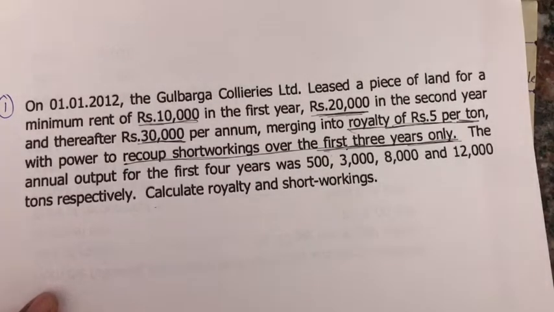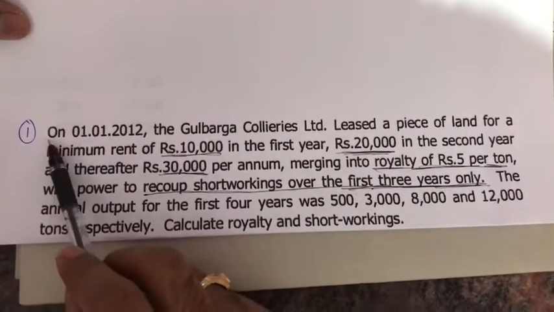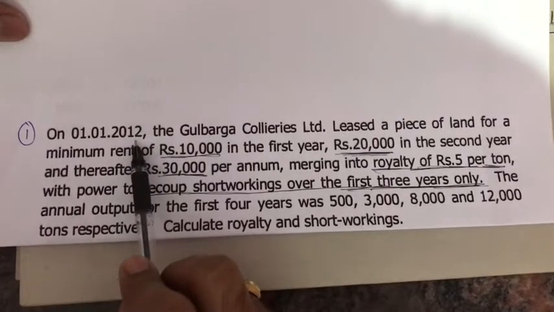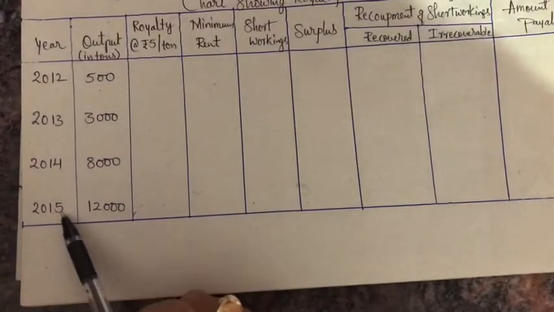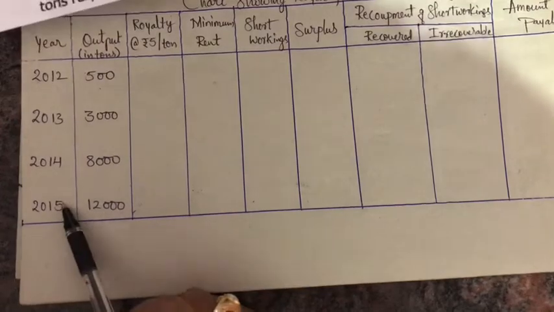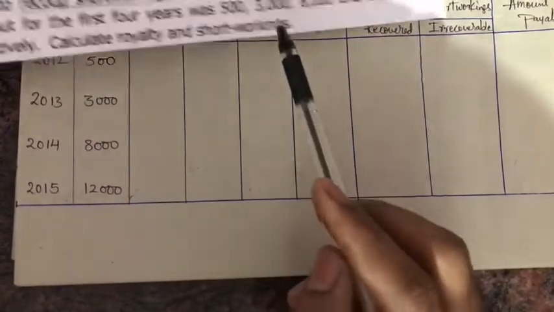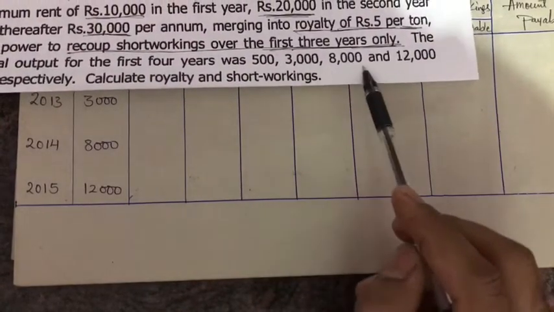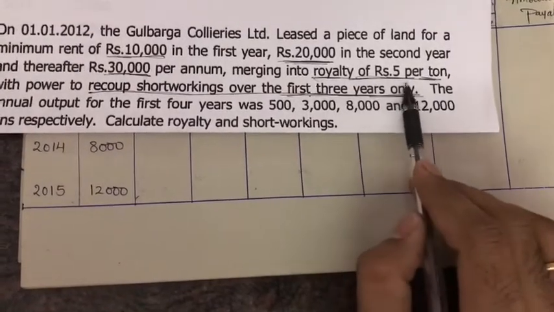Okay, let's do this problem. If we look at the question, the land has been leased on 1/1/2012, which means the first year is 2012, the second year is 2013, the third year is 2014, and the fourth year is 2015 respectively. They have already given output in tons; the second column will be output in tons. They have given 500 tons in the first year, and 3,000, 8,000 and 12,000 in the following years. And they have already given the royalty: rupees 5 per ton.